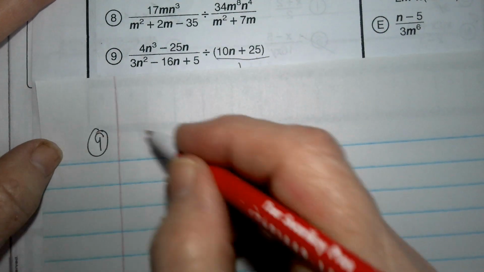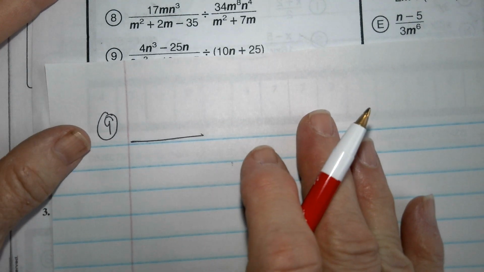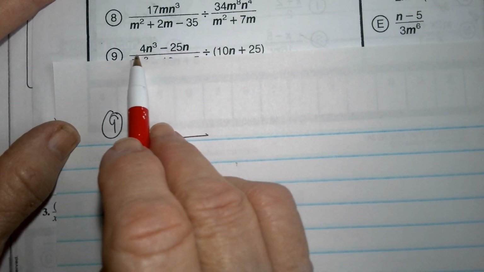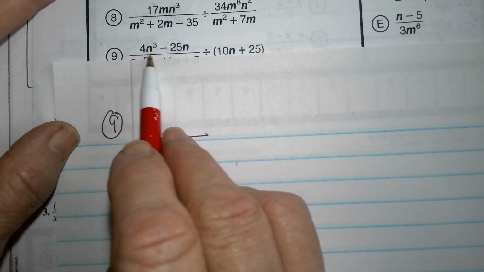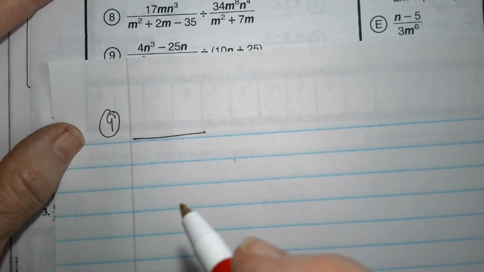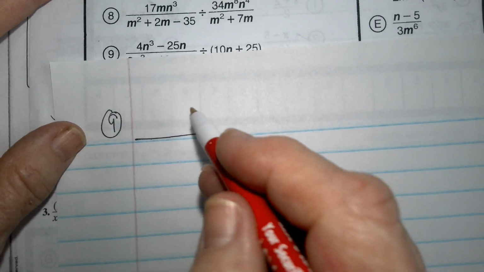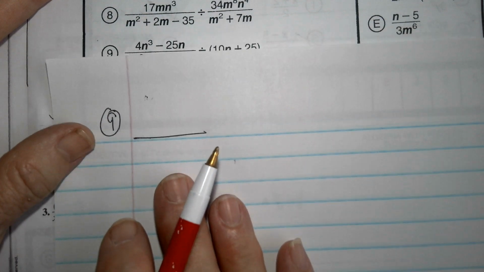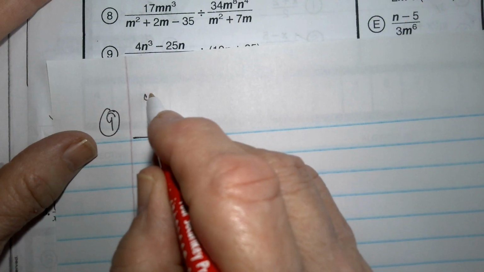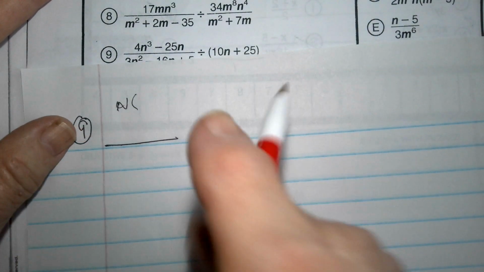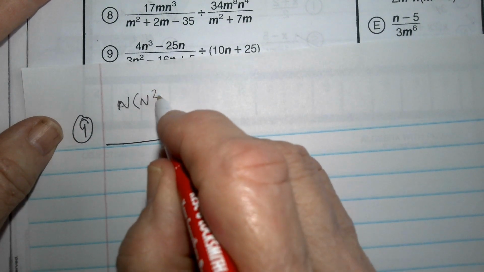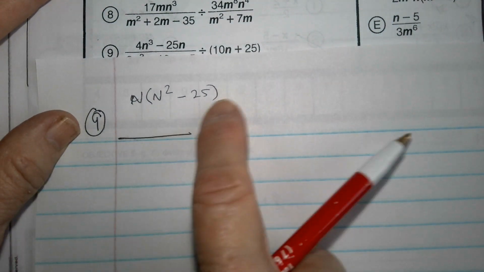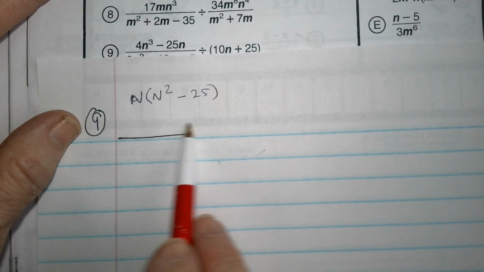So on number 9, let's start factoring right away. Who knows the only thing that comes out on this first binomial? An n. In fact, I'm going to start a little bit above because I don't want to rewrite the whole thing. An n comes out, and what's left is n squared minus 25. I put it above because I'm going to put the complete factoring right here.